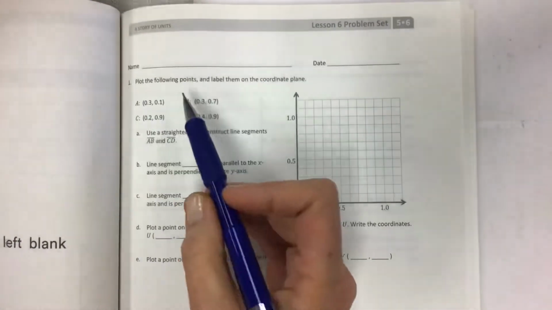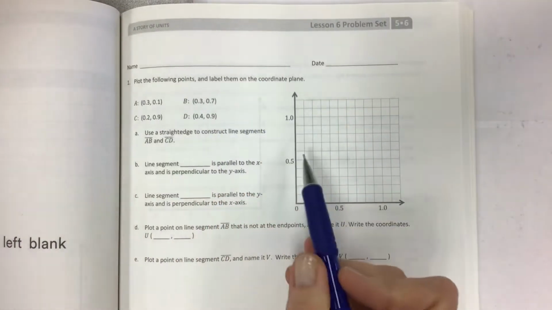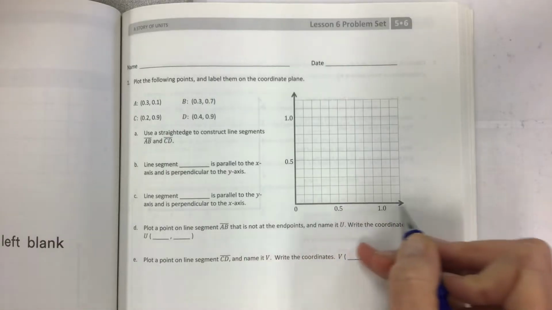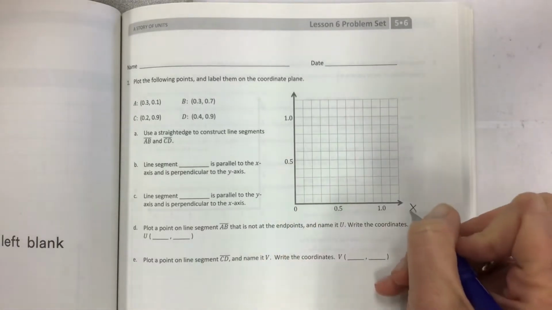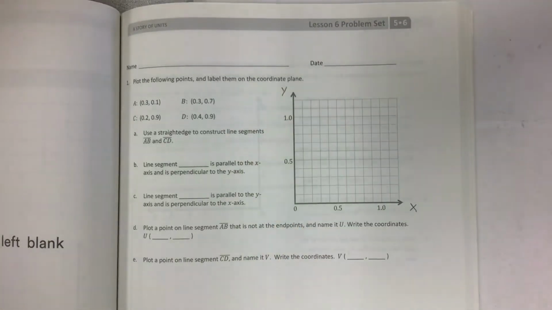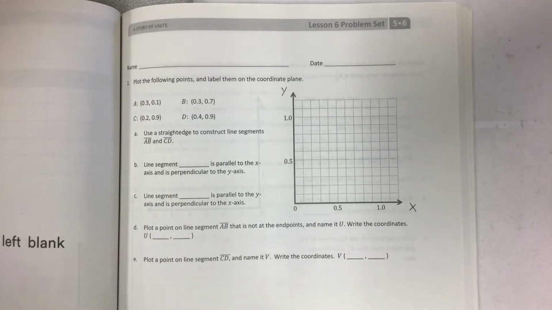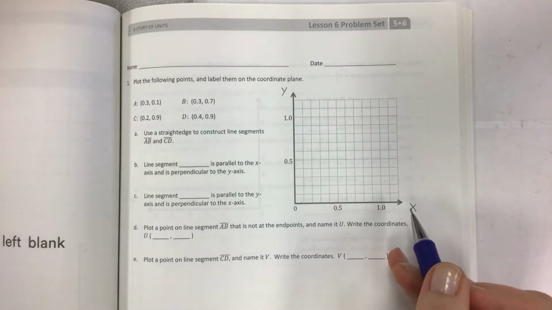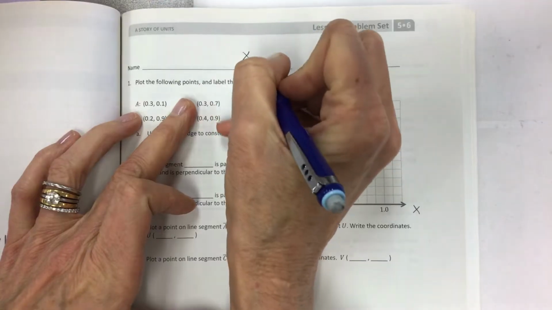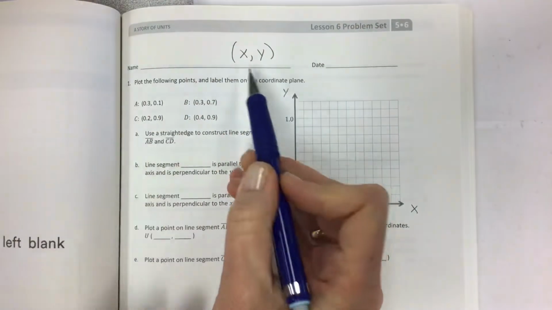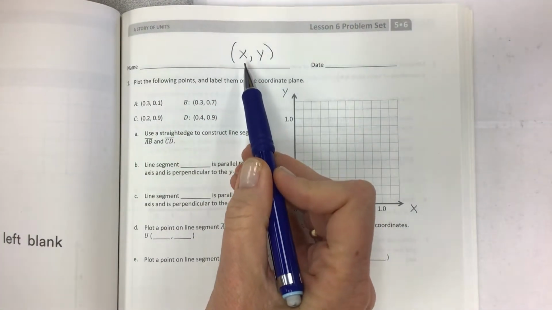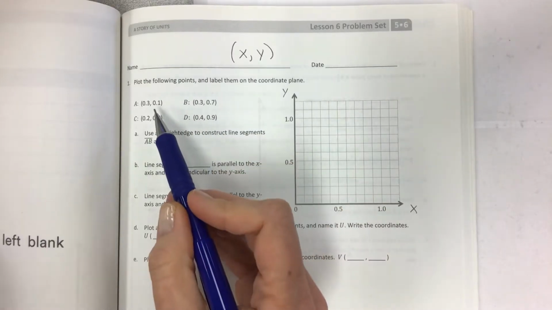Let's get started. Plot the following points and label them on the coordinate plane. Notice that our coordinate plane is labeled. Please put X and Y first so that you will remember which one is X and which one is Y. Remember also to put X and Y at the top to remind yourself that the X value is going to come first in the ordered pair.